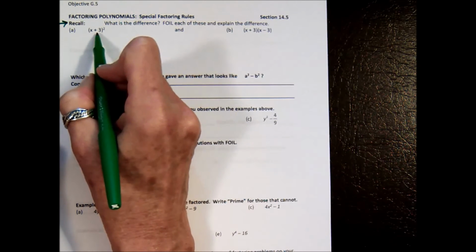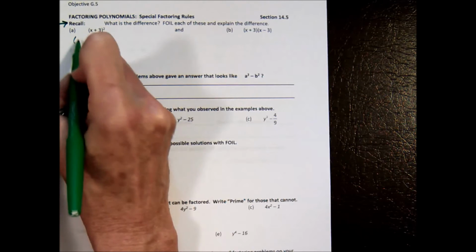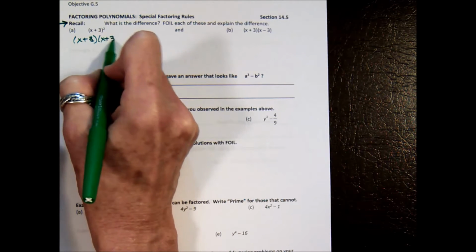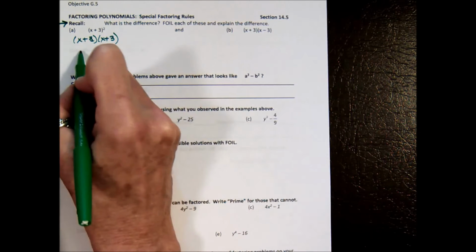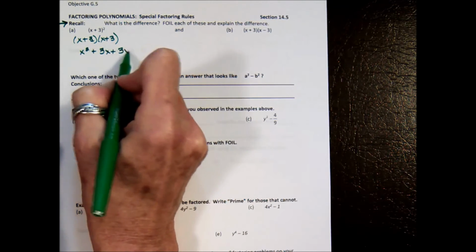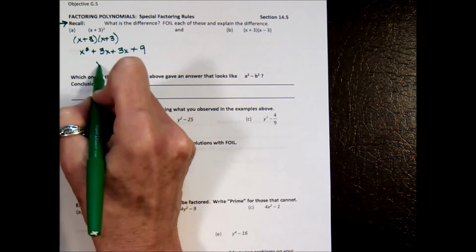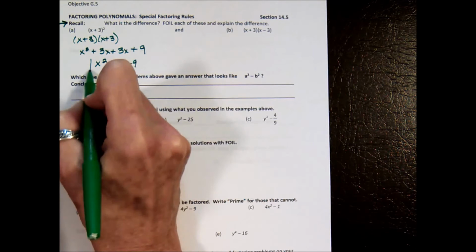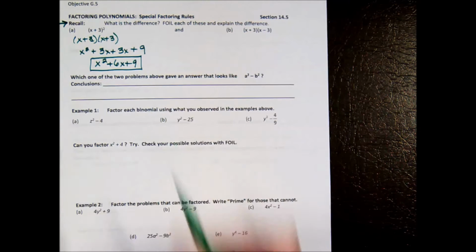So for this one, I am squaring a binomial. You know that you are to write it twice and then FOIL, which would give you x squared plus 3x plus 3x plus 9, or x squared plus 6x plus 9. Now I'm assuming by now that you know how to FOIL. So that's what I get when I do that.